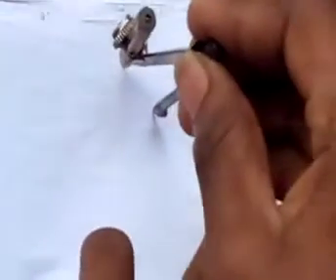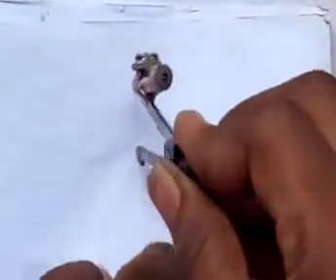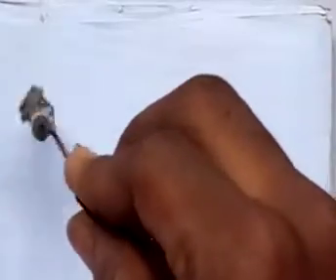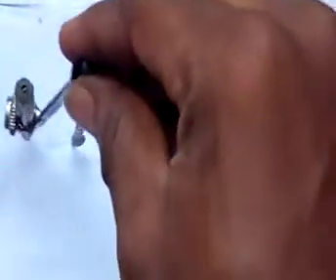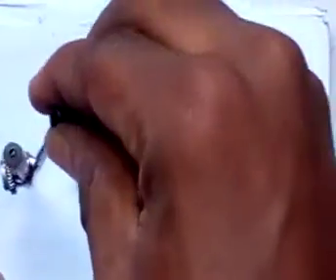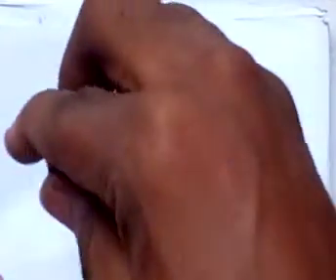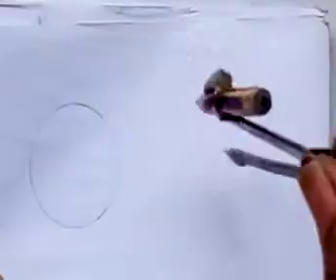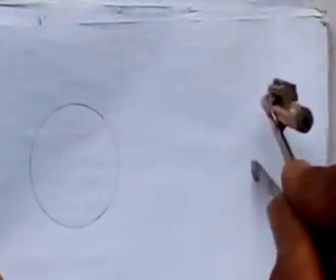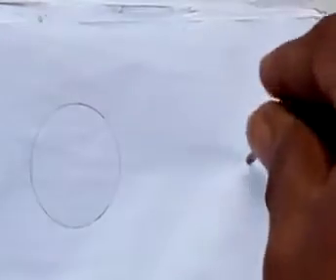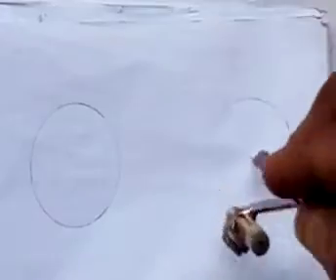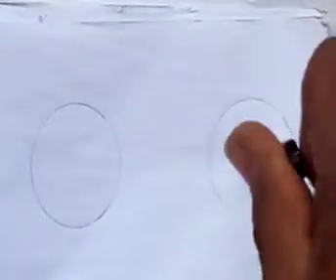So let me draw two equal circles of any radius. Let's just pick a radius of this size. This should be okay. So this will be the first circle. I don't even know the radius, but I'm just drawing the circles, of any radius, as long as the radii are equal. So you can see that I did not adjust the distance of the compass, the radius of the compass rather.